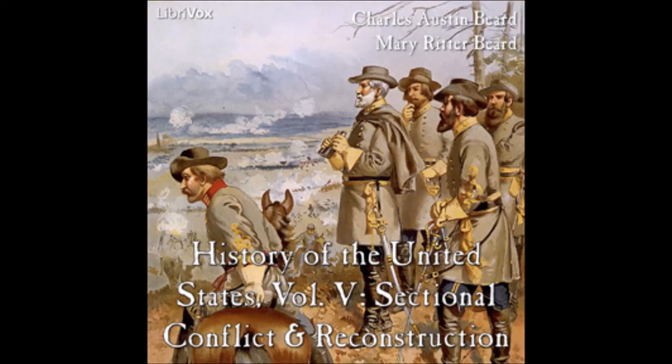The repeal of the Missouri Compromise in 1854, the rise of the Republican party pledged to the prohibition of slavery in the territories, the Dred Scott decision of 1857, the Lincoln-Douglas debates, John Brown's raid, the election of Lincoln, and secession. The Civil War, lasting for 4 years, tested the strength of both North and South, in leadership, in finance, in diplomatic skill, in material resources, in industry, and in armed forces.